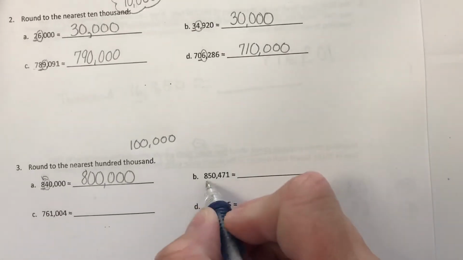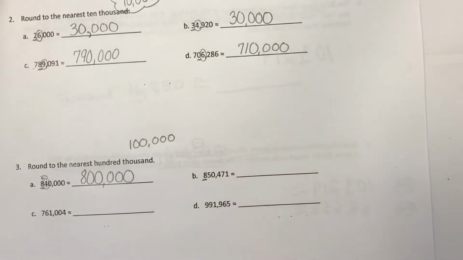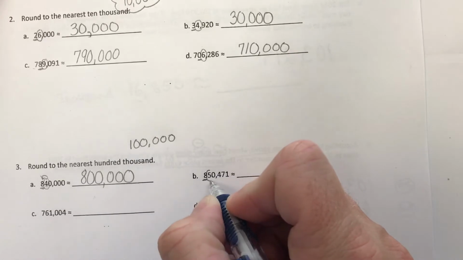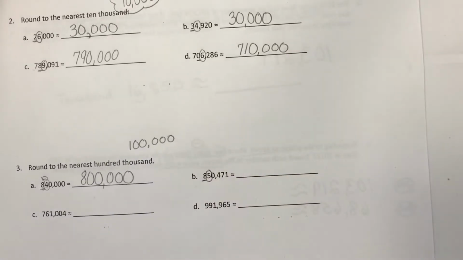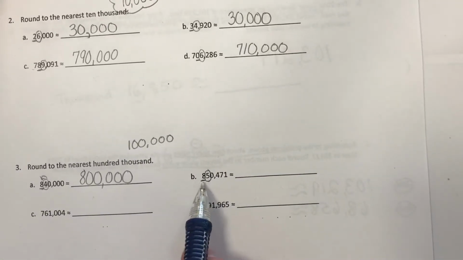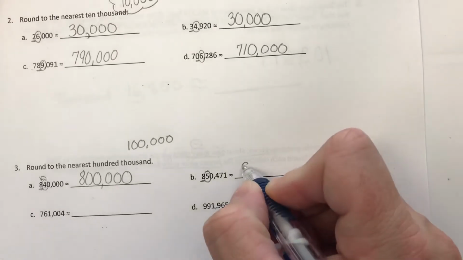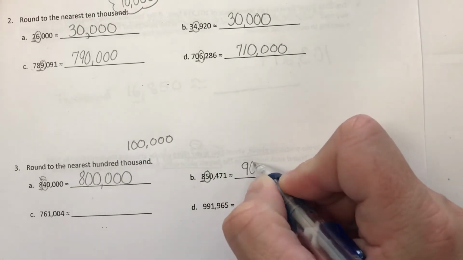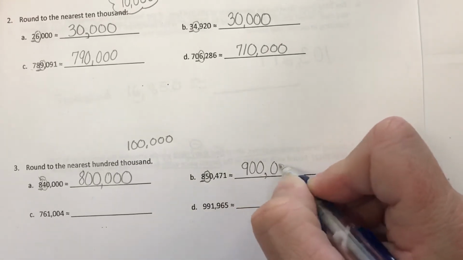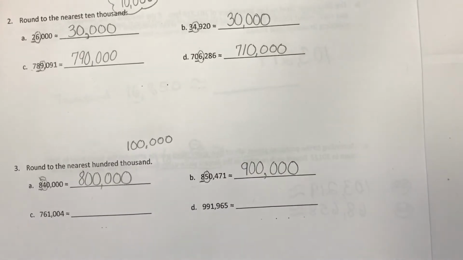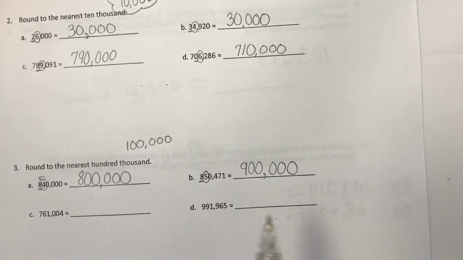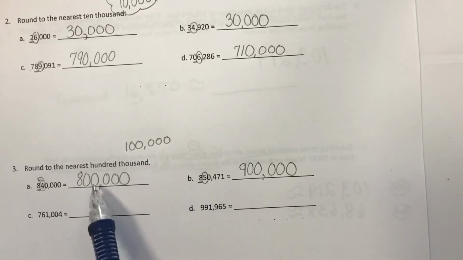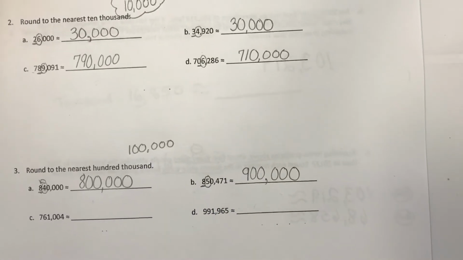The next one, 850. So there's my 8 again. This time I have the digit 5 instead of 4. Now that is big enough. It's going to tell the 8 to go up. 850,047 is going to be closer to, you got it, 900,000. Again, look at all those zeros because we're going to the nearest 100,000s. We should have 5 zeros at least in all my answers.